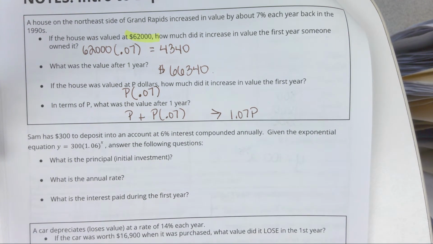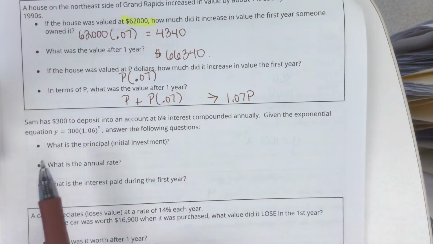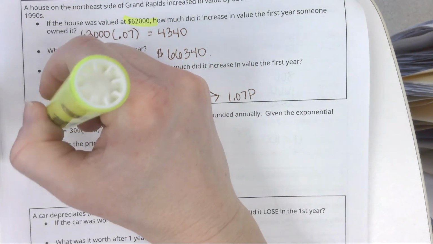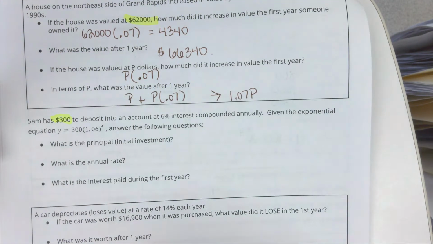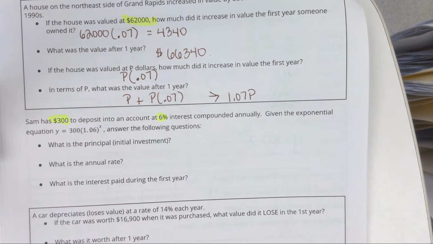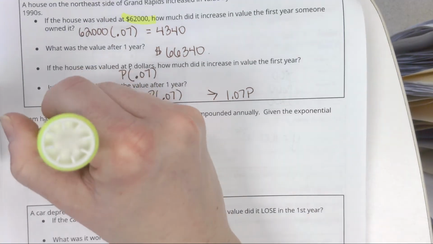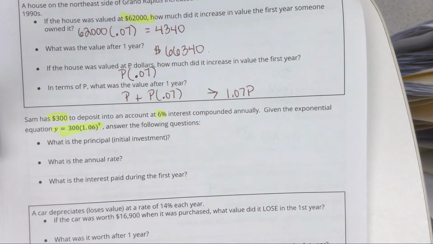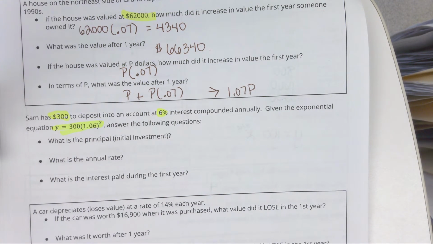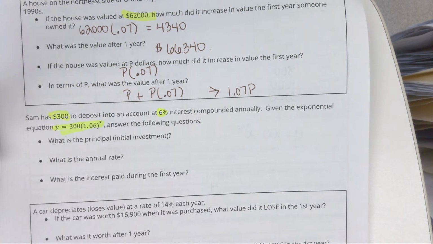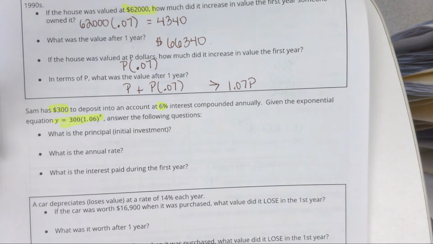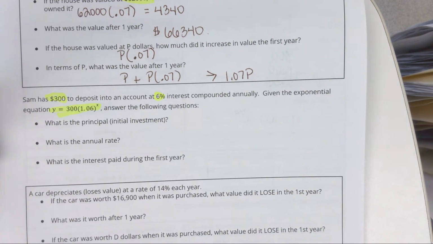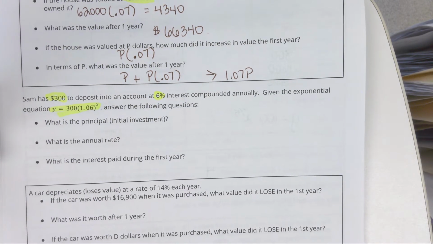Okay. For instance, look at this one. Sam has $300 to deposit in an account at 6% interest. So I'm going to give you the exponential equation, 300 times 1.06 to the x. I'm giving it to you. So really, what does that come from? It's like 300 times 0.06 plus 300. That's where it comes from. Okay. So what is the principal in this problem? Initial principal in words like in money is like the initial amount. Not like Mr. Holden principal. Principal is like an initial amount.